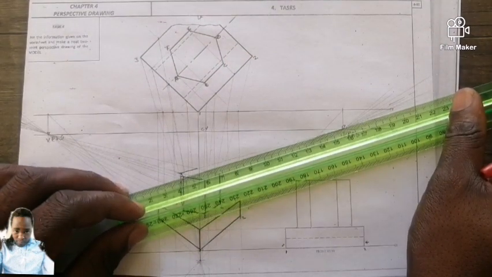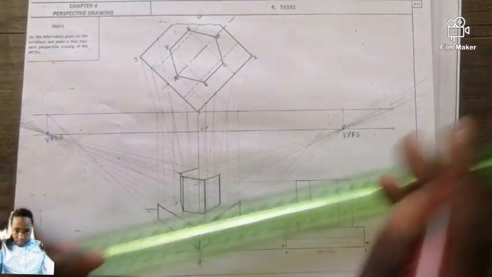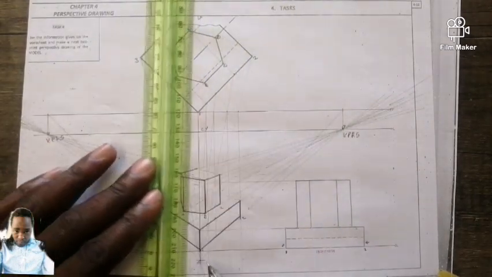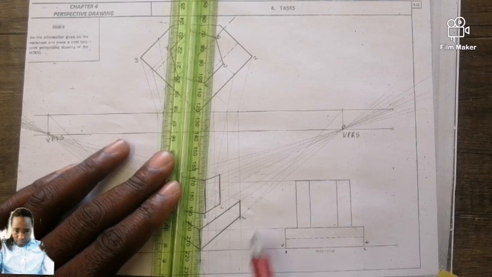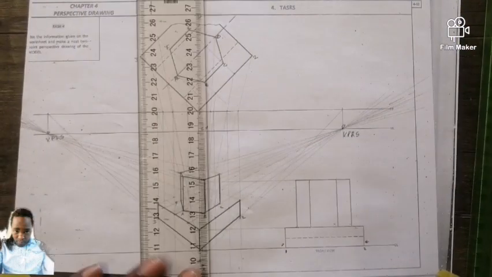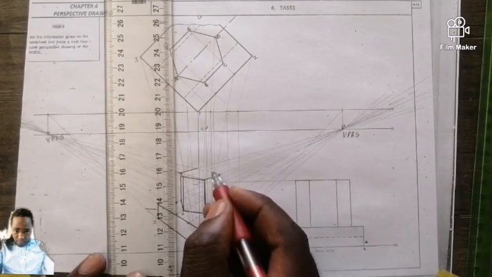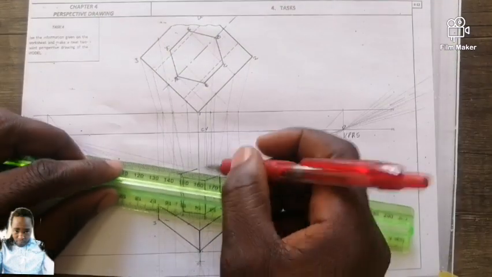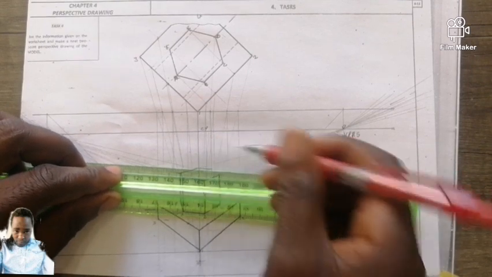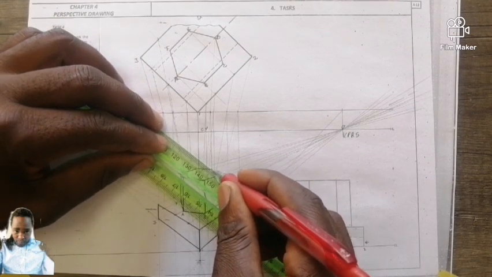So how? Like this. You understand? So we are going to get point D somewhere there. How? Like this. There you go. So there is our point D. So which means now we are going to do like this, and like this.